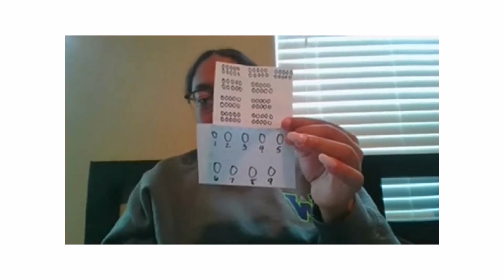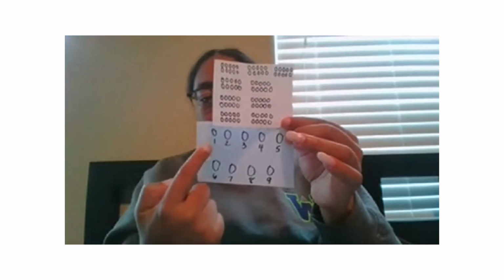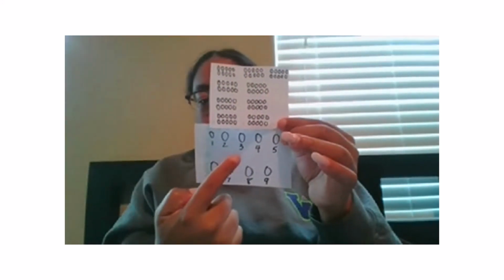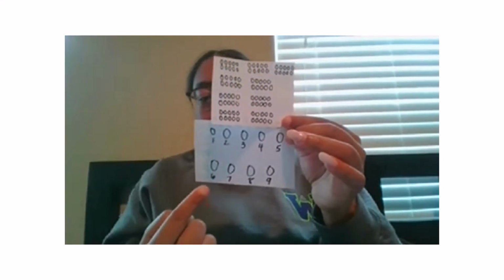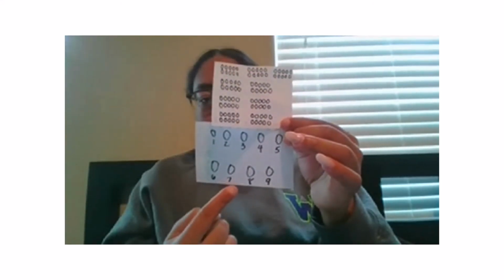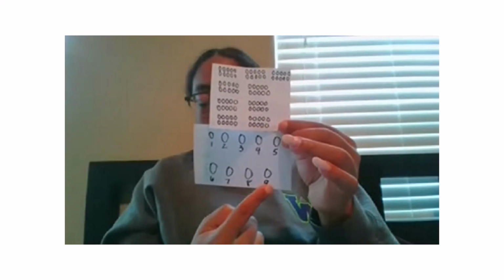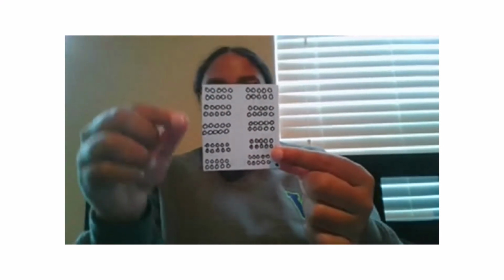9 tens means 90. So 90, 91, 92, 93, 94, 95, 96, 97, 98, 99. 100. 100 is the same as 10 tens. Alrighty, friends, that is the end.